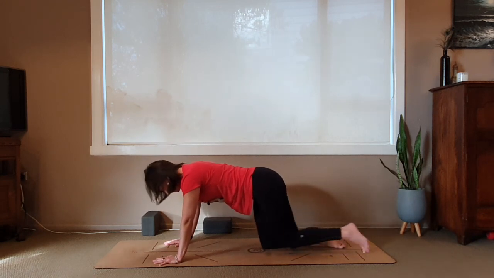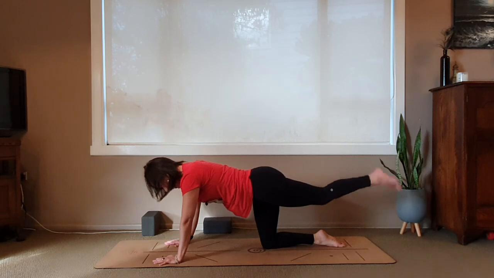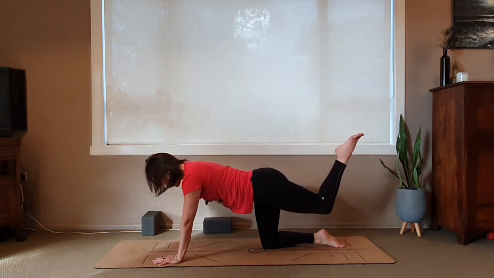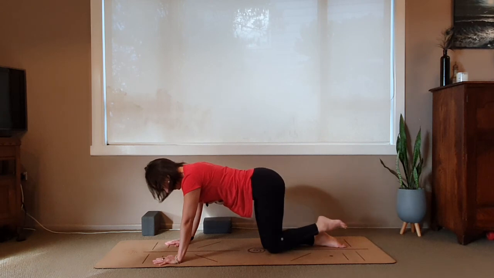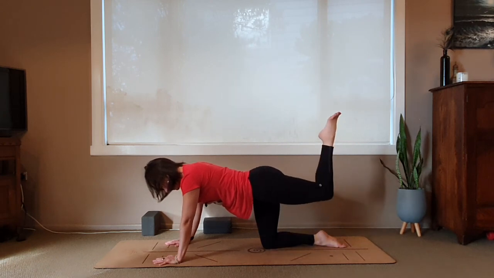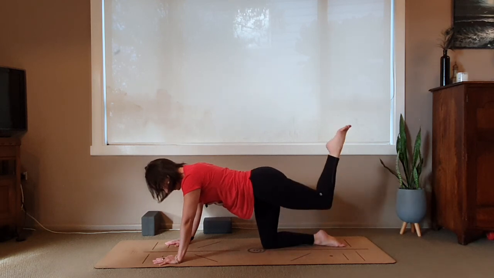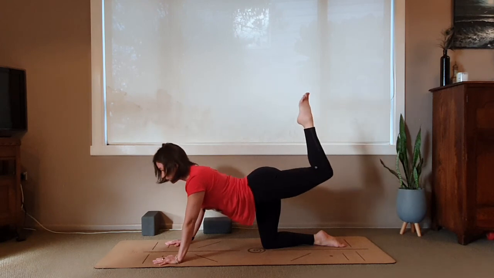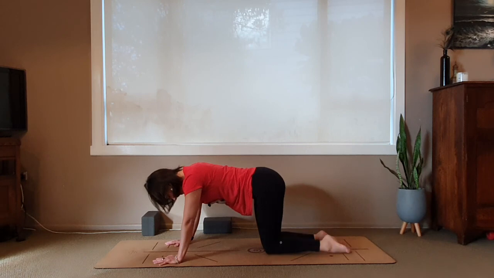Switching sides. So extend the right leg long, and then lift the leg, and then you can bend your knee. So again, watch the pelvis here. So can you stabilize through your center, and then lifting the thigh away from the ground. And then just lowering it, and lift. Again, lower. And lift. Your toes are drawing up towards the ceiling, lifting the thigh, but again, watch the pelvis, watch what you're feeling in the lower back. Okay, and then lower the knee down.